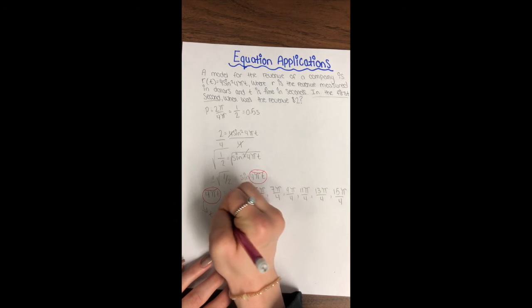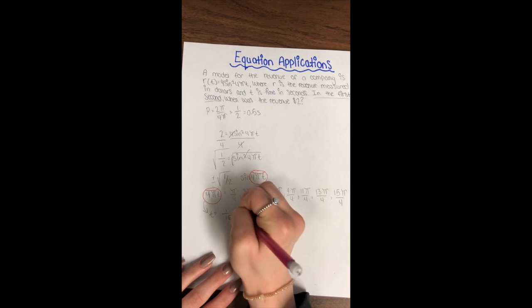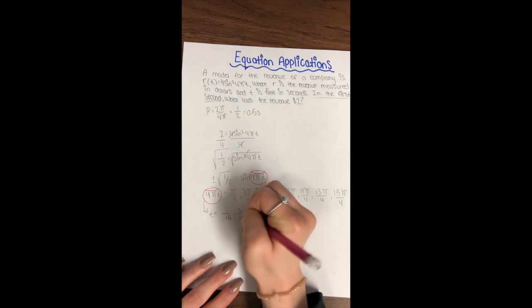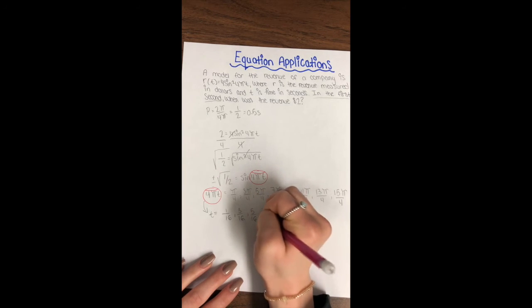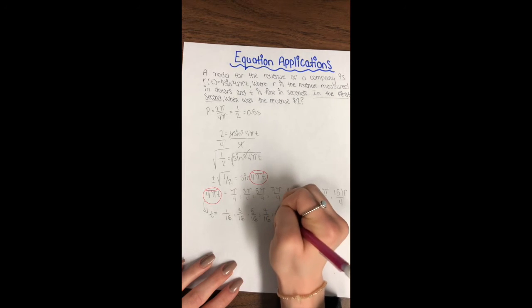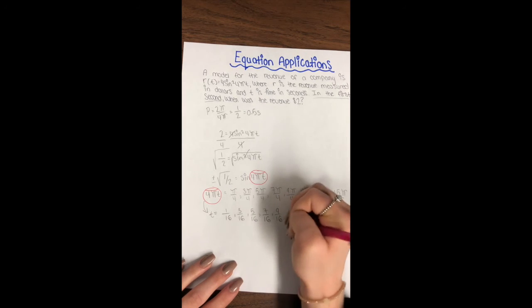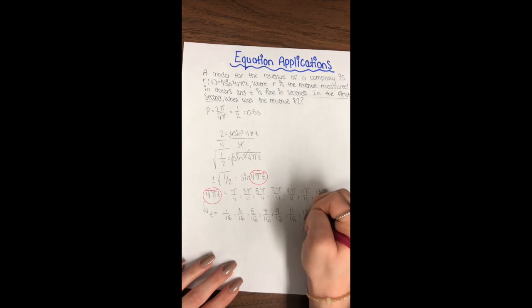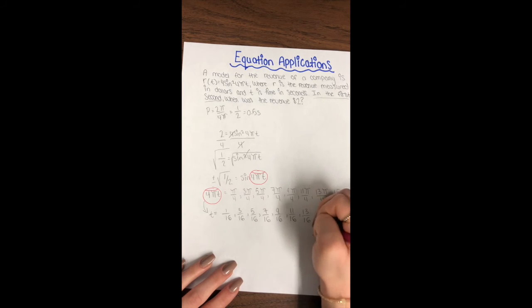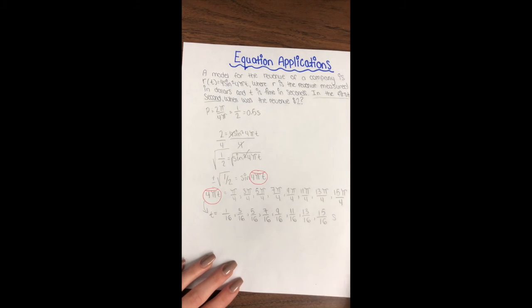So then we get 1 over 16, 3 over 16, 5 over 16, 7 over 16, 9 over 16, 11 over 16, 13 over 16, and 15 over 16, and those are all in seconds.